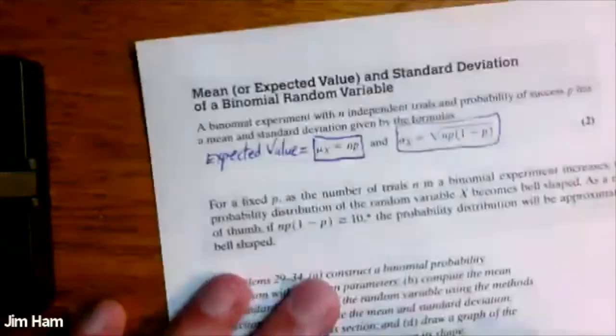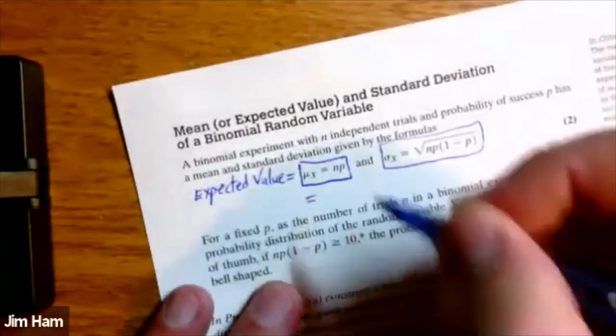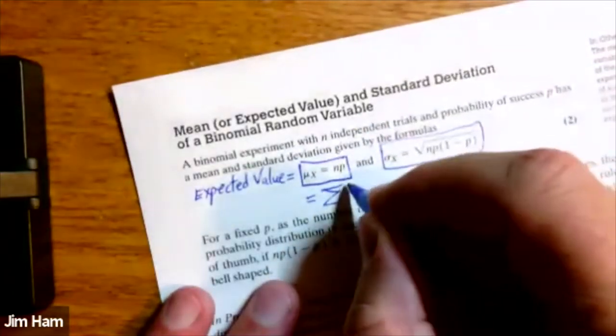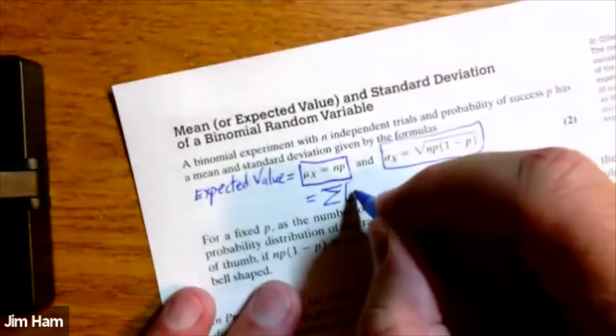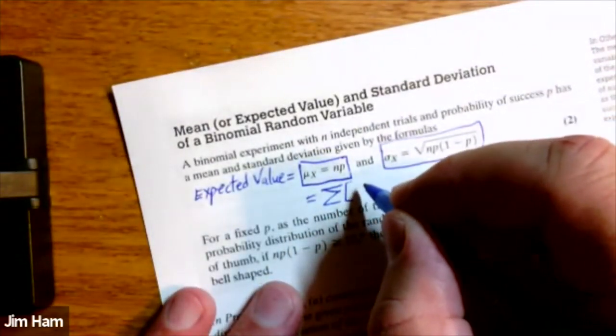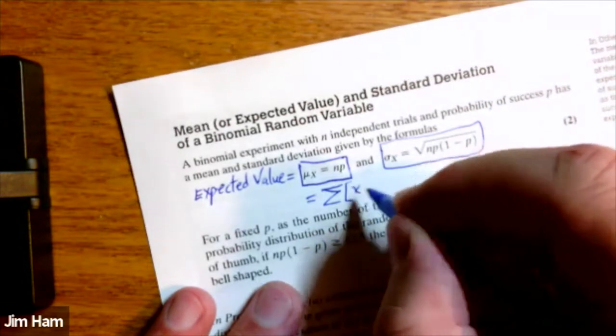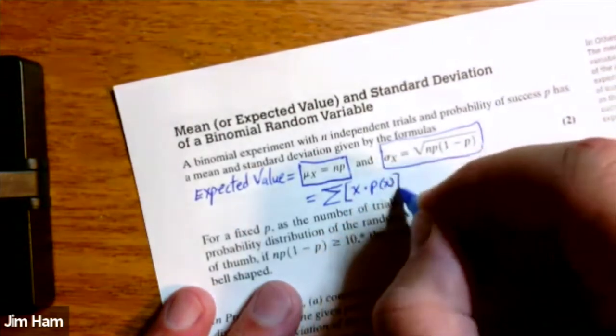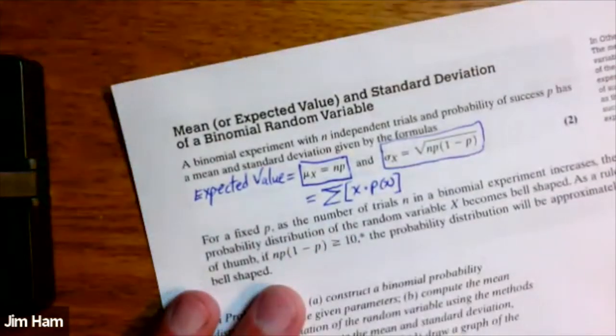So remember, these same 2 formulas that we saw in the previous section also apply. If you wanted to, you could just sum up each outcome times its corresponding probability, and you would get the expected value that way.